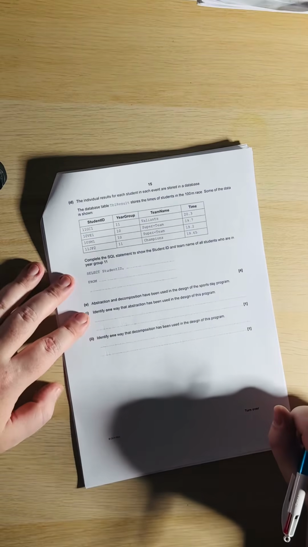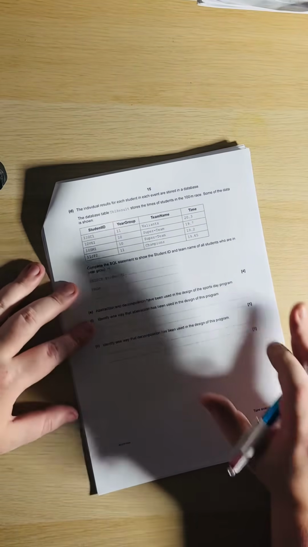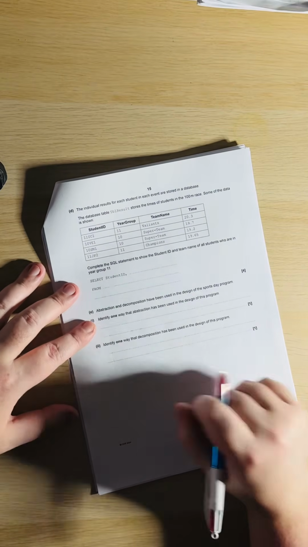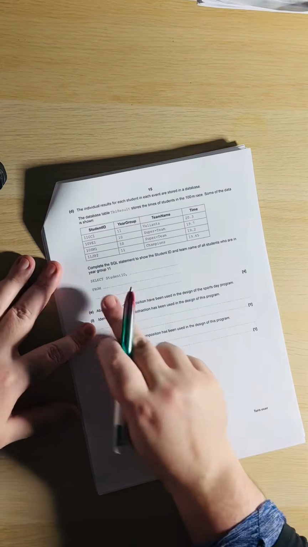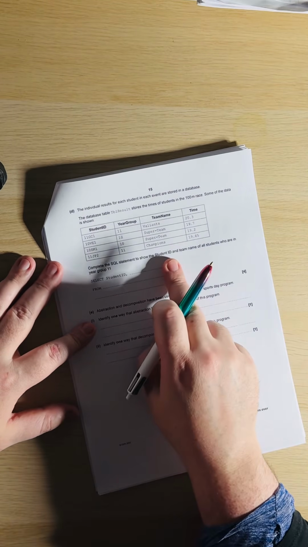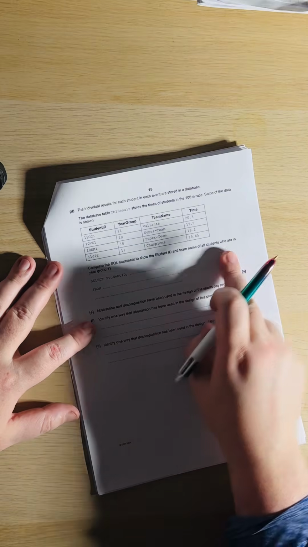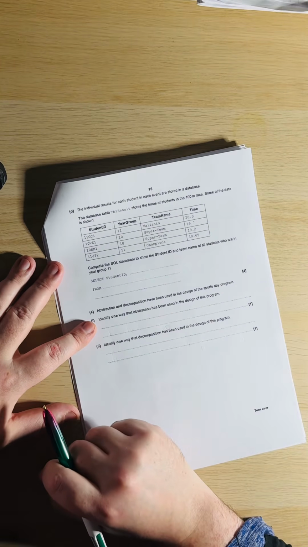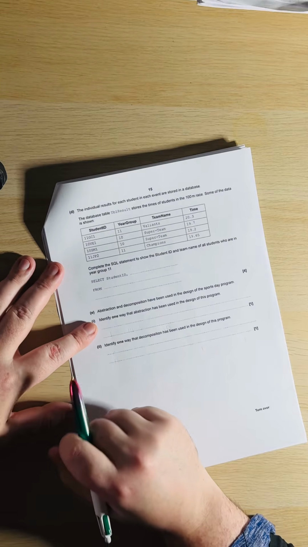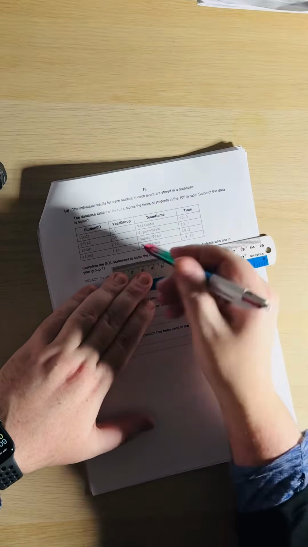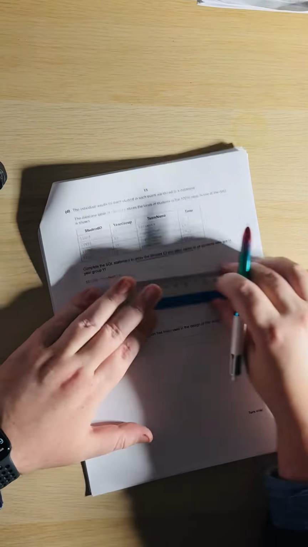SQL, honestly, every single year, there's always a 4-mark SQL question. Every single year, every single student should get 4 out of 4 on those questions, in my opinion. Select student ID, complete the SQL statement to show the student ID and the team name of all students who are in year group 11. So what we're doing with select is we're selecting the data that we want to show. And the question says show the student ID and the team name.